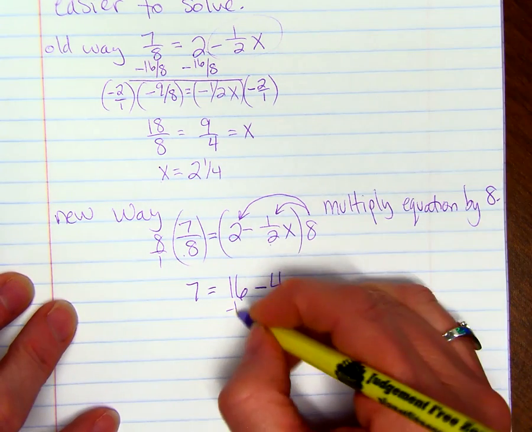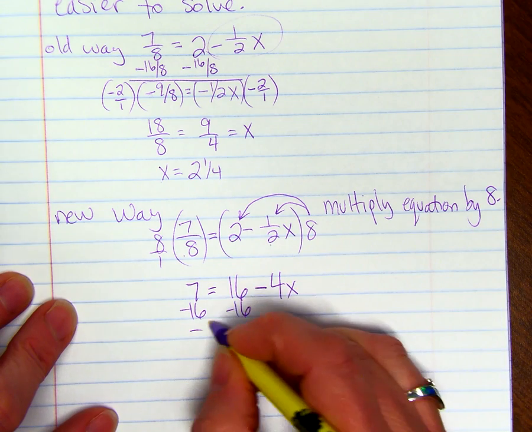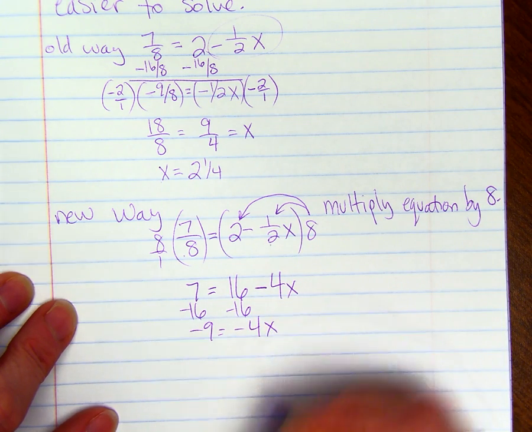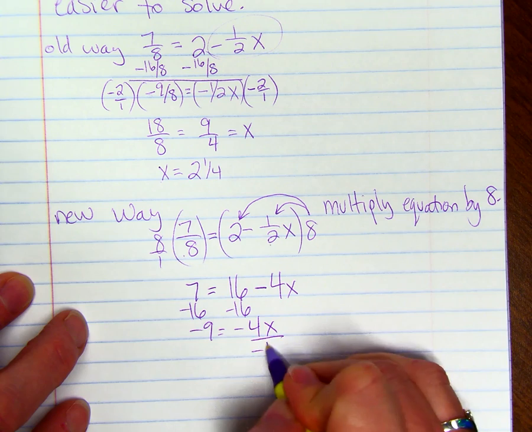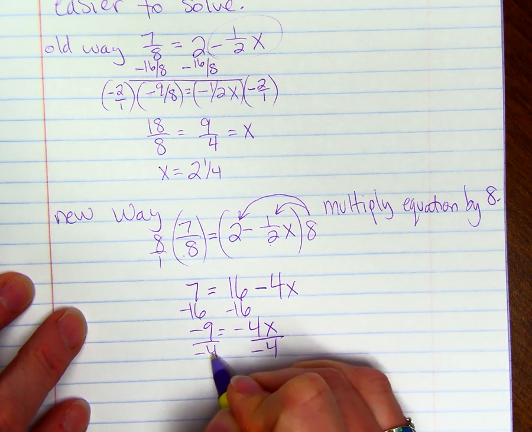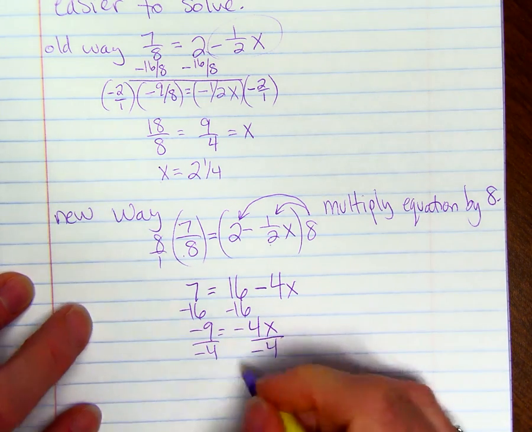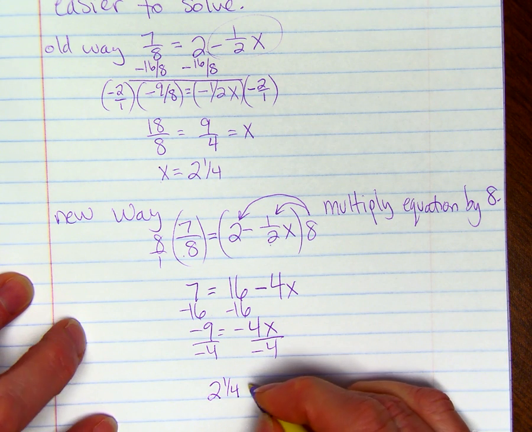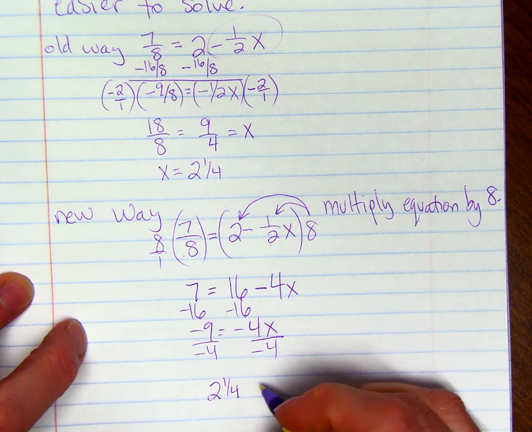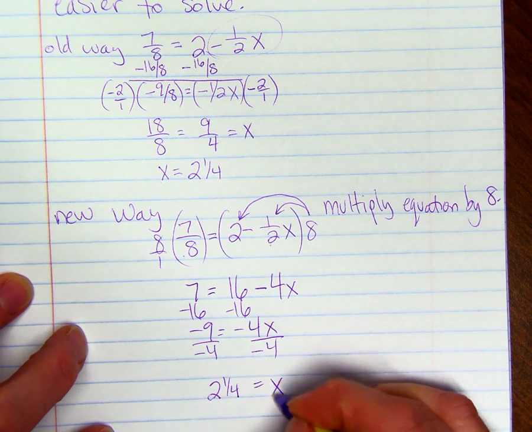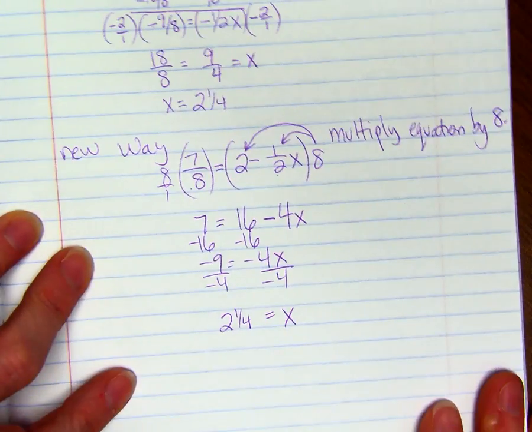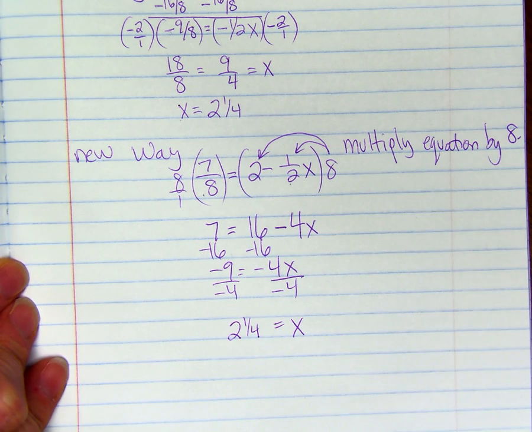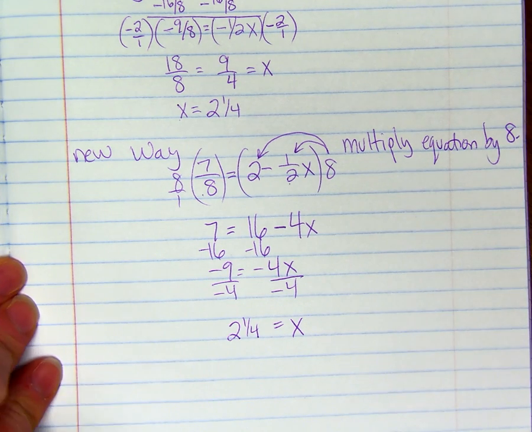Then we can subtract 16 from both sides. We get negative 9 equals negative 4x. Then we can divide both sides by negative 4. Negative divided by negative is a positive. So you have 2 1/4 equals x. 2 1/4. And that's the end of the ATIA lesson 63.